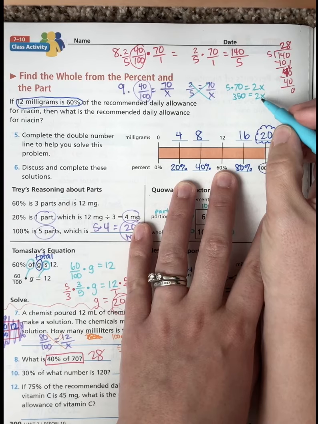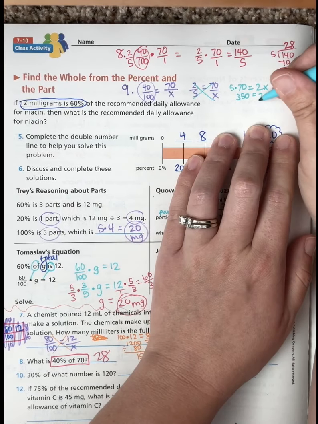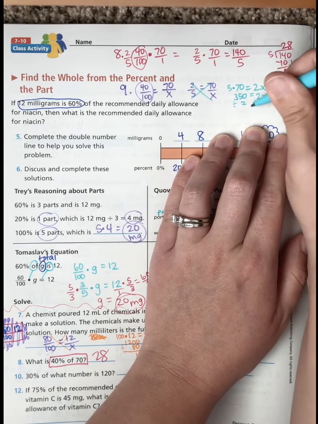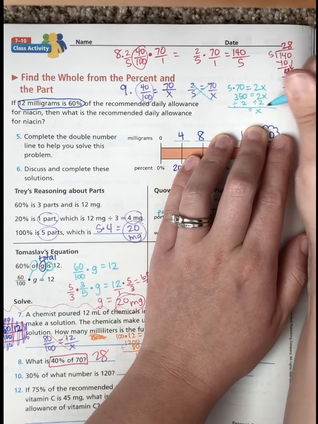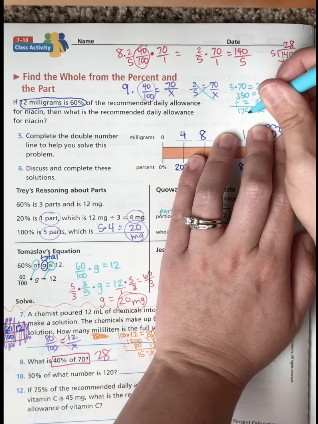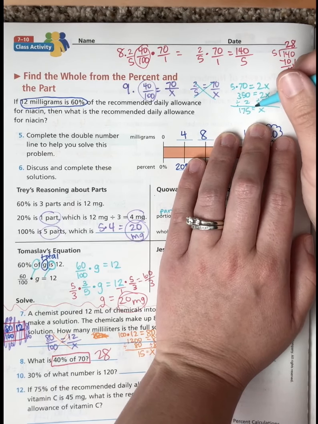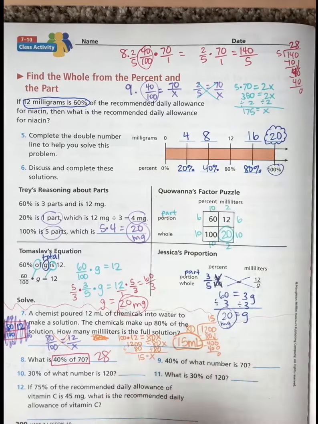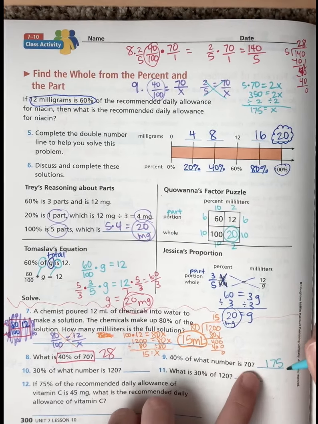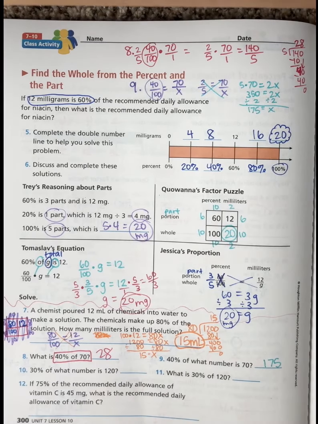And if I want to isolate that, I can divide by 2 and divide by 2. And then x will be all alone. And 350 divided by 2, I can do that in my head. That's 175. So x equals 175, which means 40% of 175 is 70.